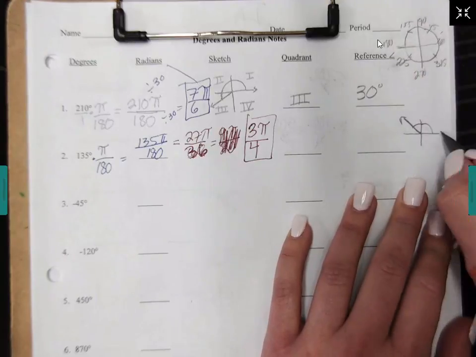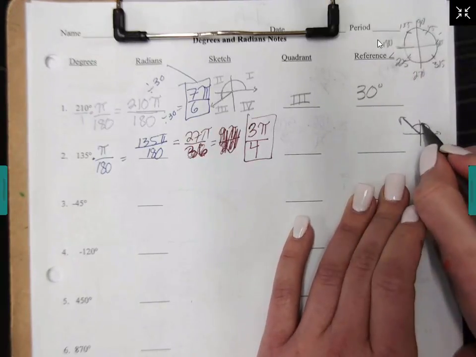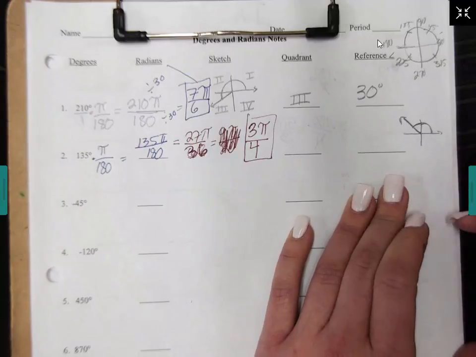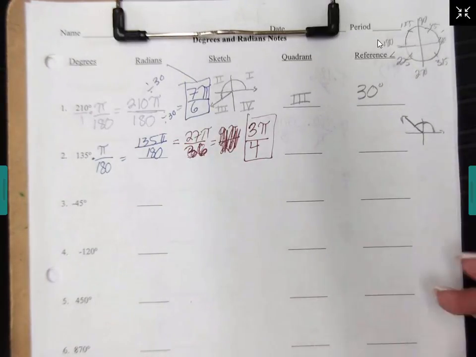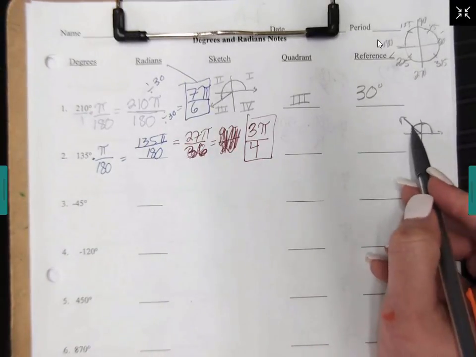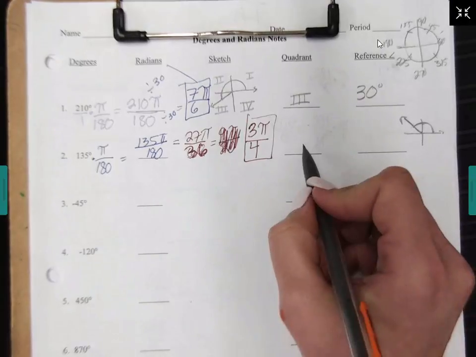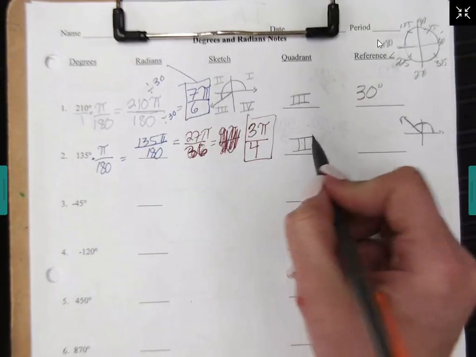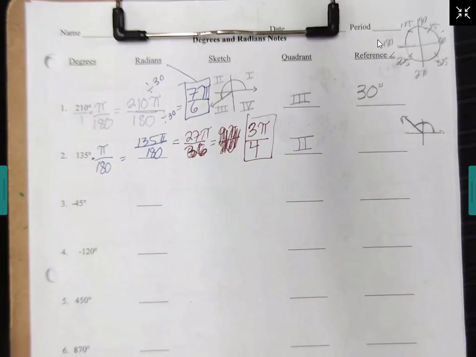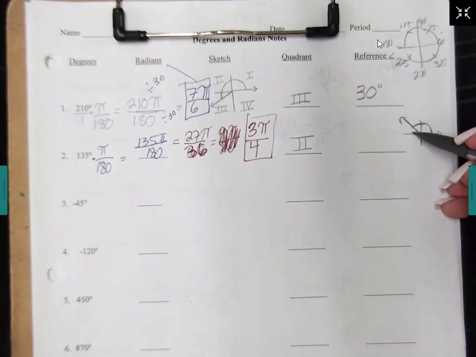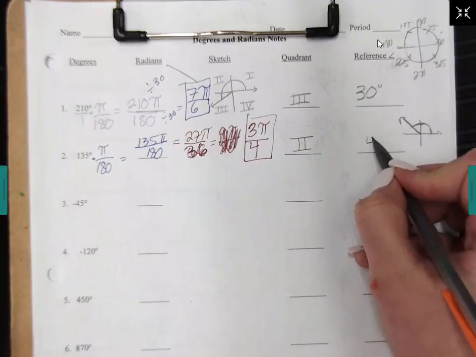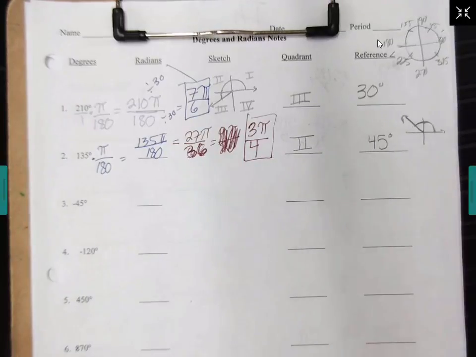So think of this, and that's not a really smooth curve, but how much of a rotation is this? 135 degrees. Do you see that? And what quadrant do we end in? And what would the reference angle be? 45, because we are 45 degrees away from our x-axis. Are there any questions?